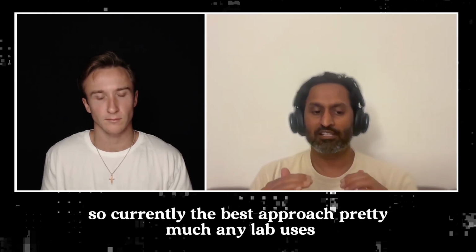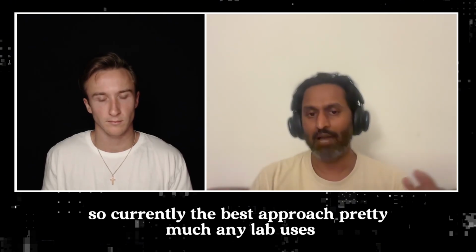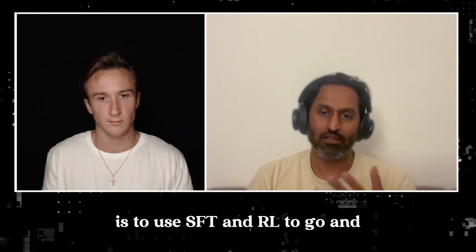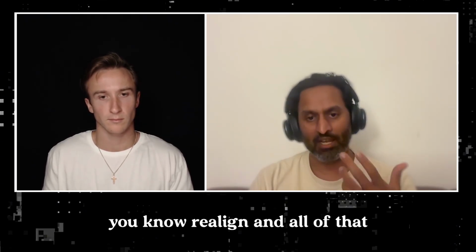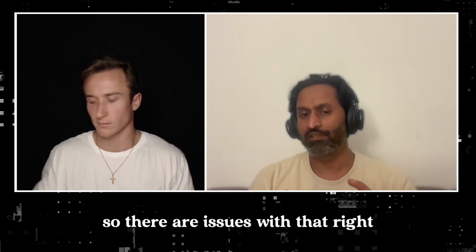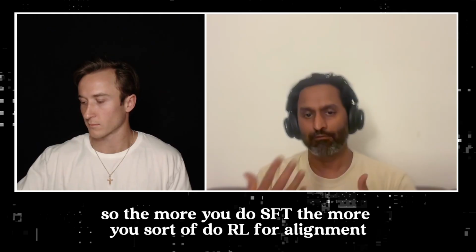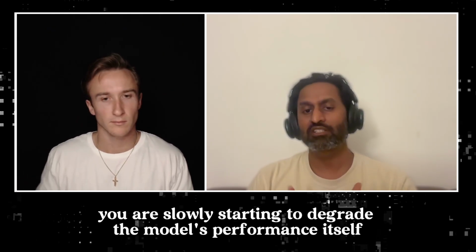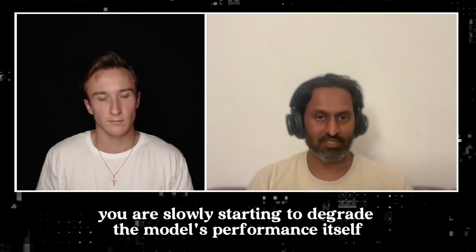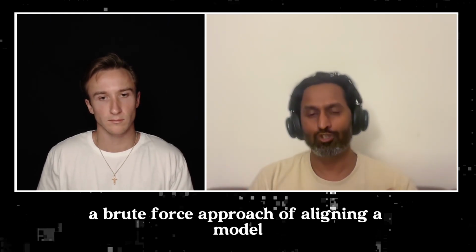Now, currently, the best approach pretty much any lab uses is SFT and RL to realign models. But there are issues with that. The more you do SFT, the more you do RL for alignment, the more you slowly degrade the model's performance itself. So it's a bit of a brute force approach to aligning a model.